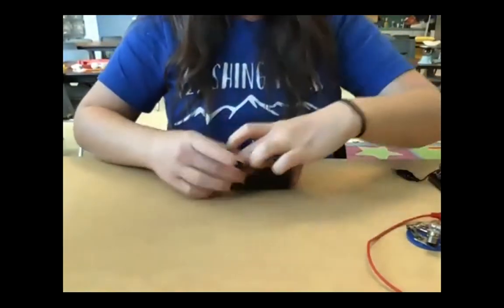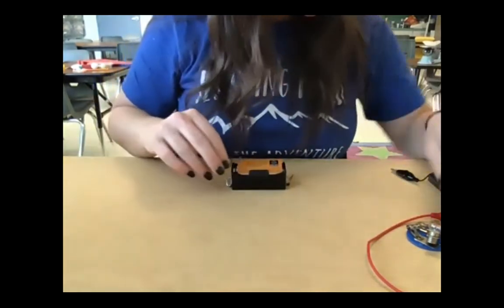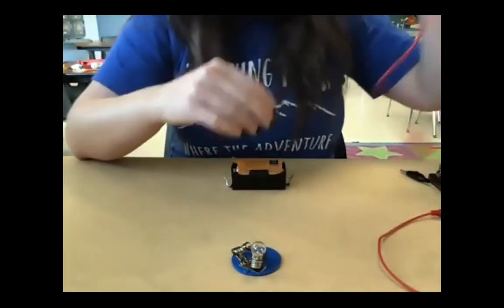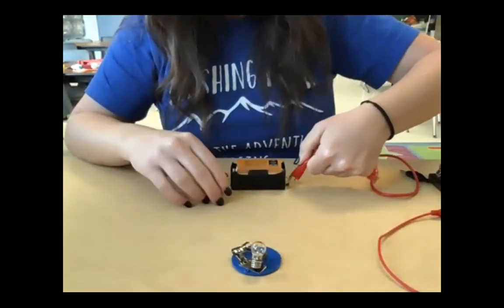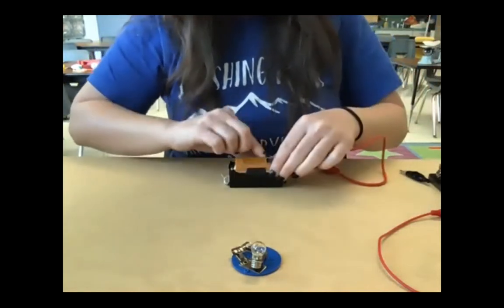So just a reminder to create a simple circuit, I have my power source. We're going to start with the light bulb. So I'm going to take my red wire and connect it to the metal part of the battery holder.